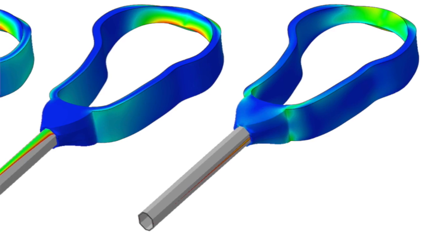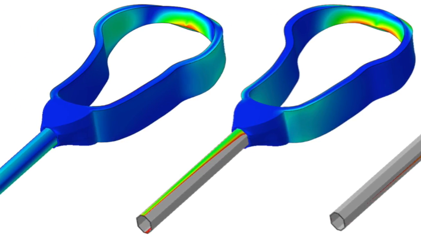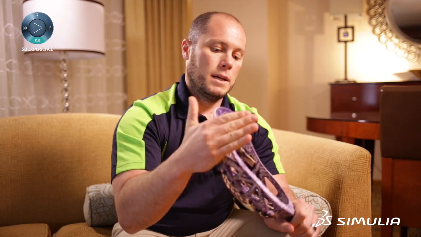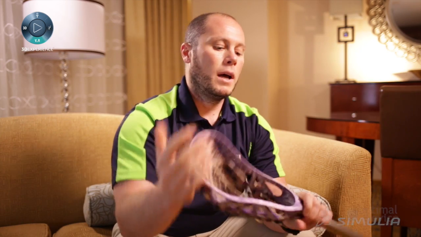In Abaqus, I applied 3 different orthogonal loads. I applied a load like that, a side load, and then a front load. And then scaled those loads to have it so there was a similar stress distribution on all of them, so that the optimization would drive based on all 3 designs.